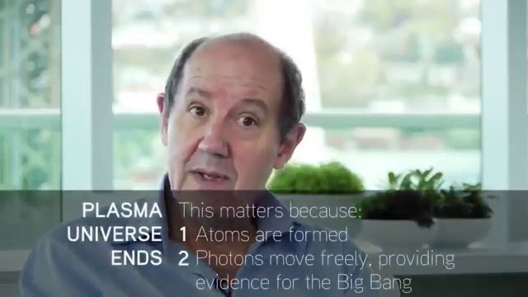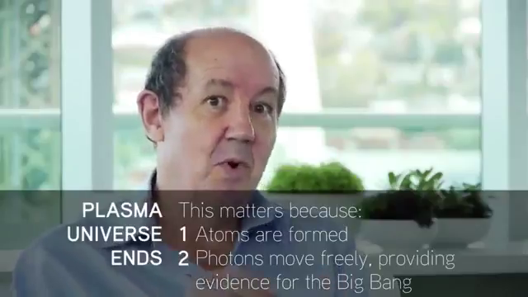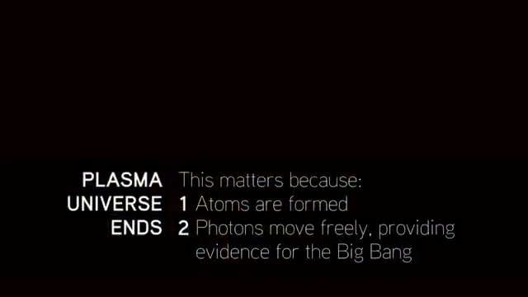Now, because atoms are neutral, suddenly photons of light can move freely through the universe. The Velcro's gone. They don't get tangled up with charged particles. And that leads to the second reason why the ending of the plasma is so important for our story. It provided great evidence in support of Big Bang cosmology.